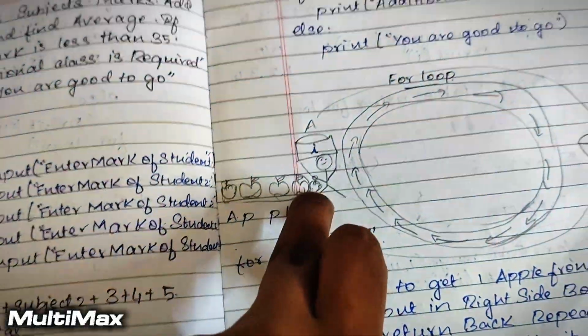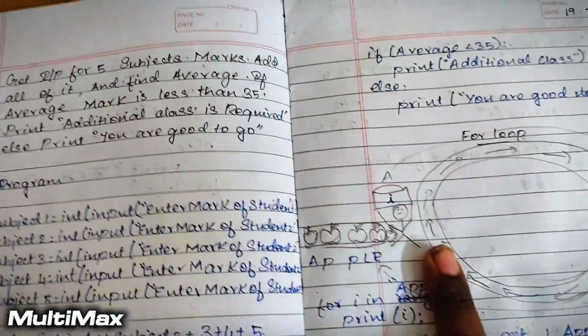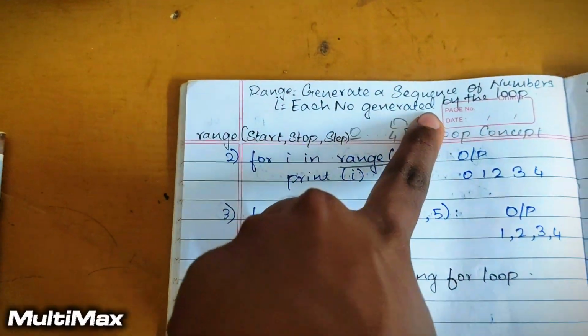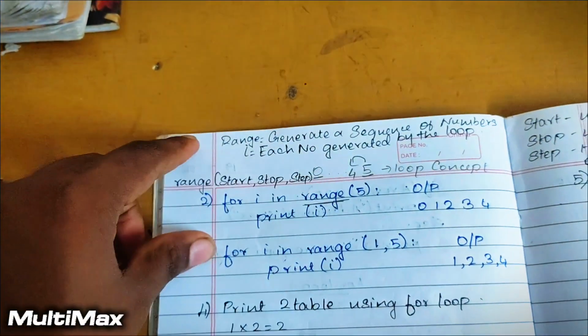First time, if he takes one apple and throws it in the bucket, that will be 1, and next time it will be 2. That's the thing given here: each number generated by the loop. Okay guys, you get an idea about range and i, right?